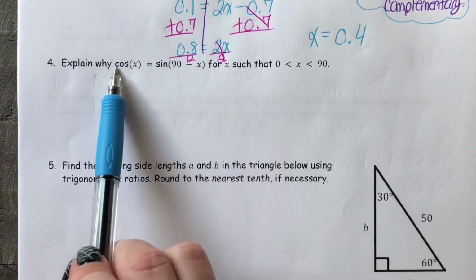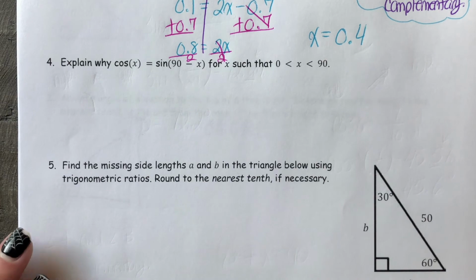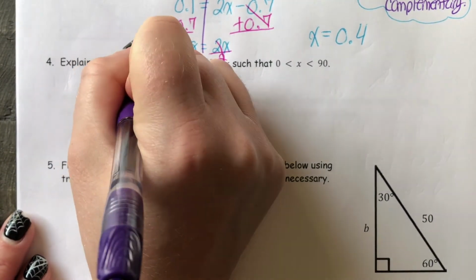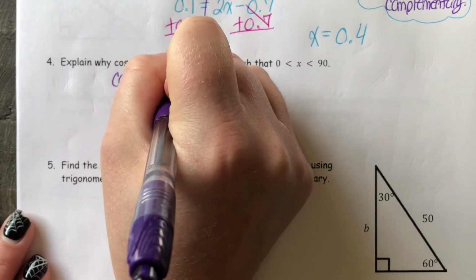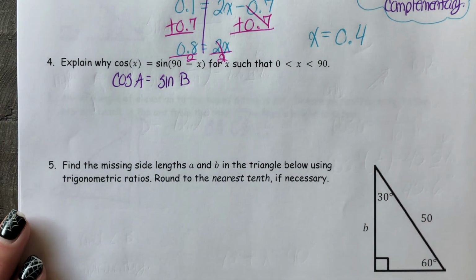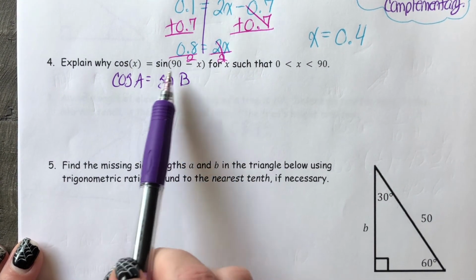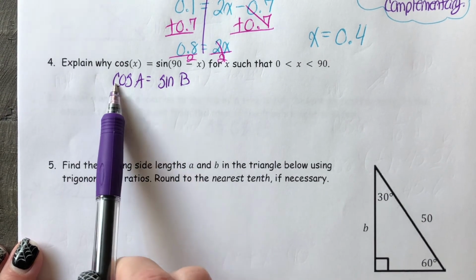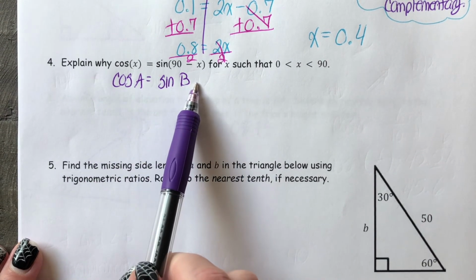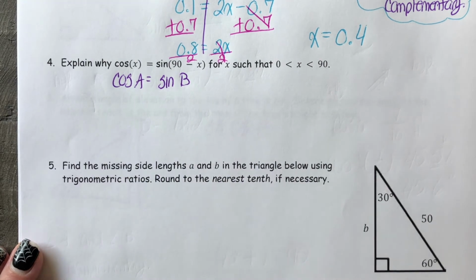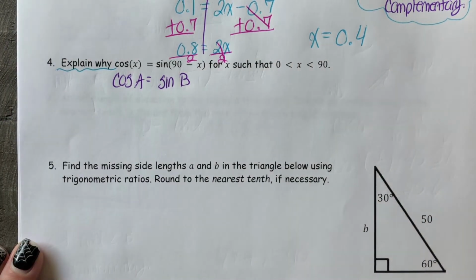What this is really saying is that cos of A equals sine of B. If you're confused by this, you just have to memorize or try to remember that's really what it's saying. It's saying that cos of A equals sine of B. So explain why that's true.